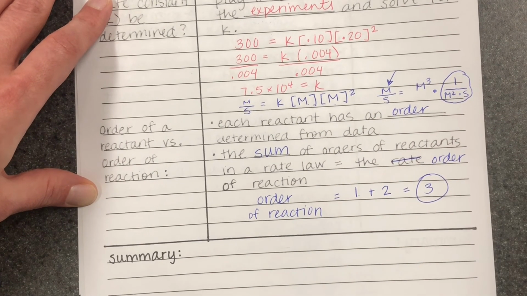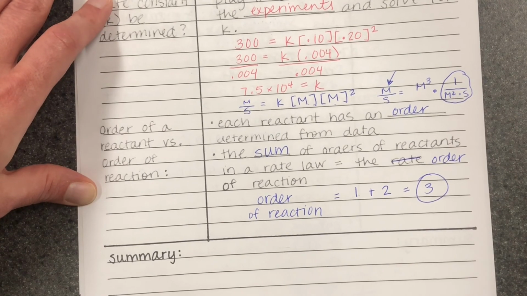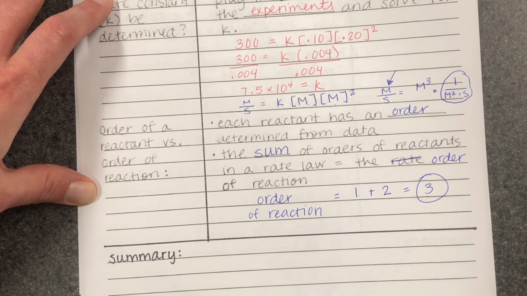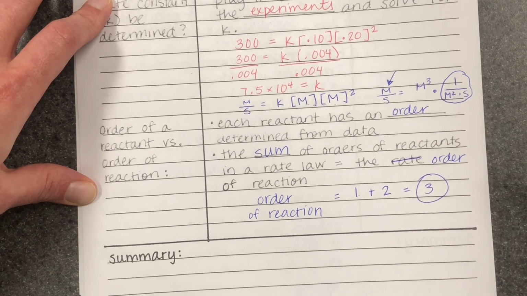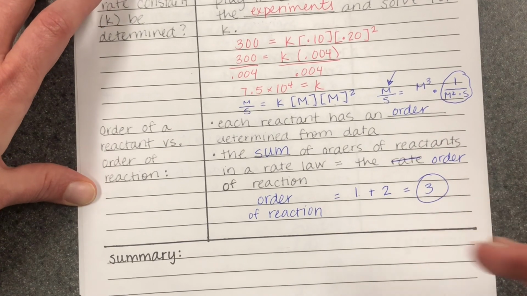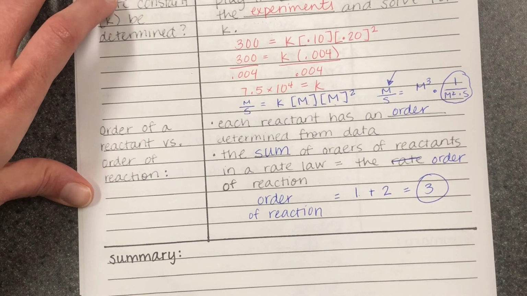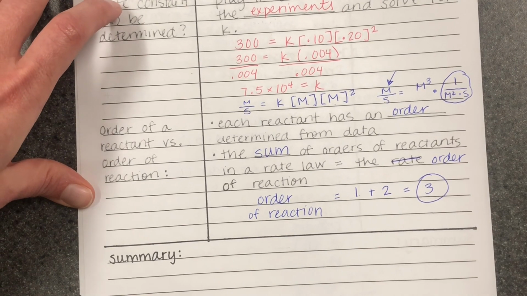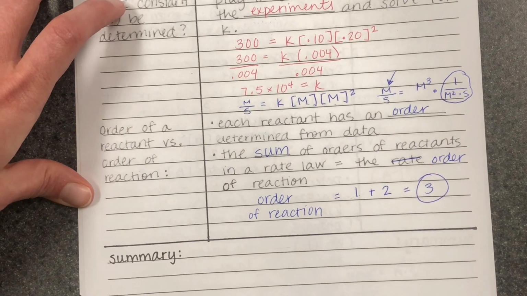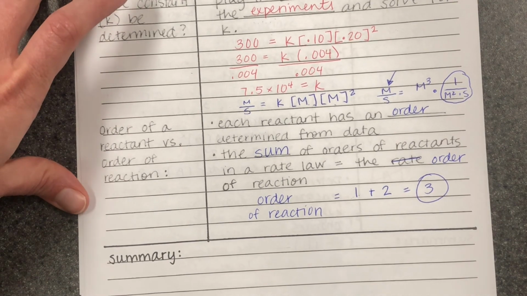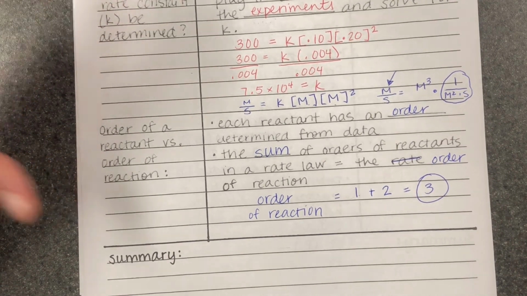So this is third order. So that's actually the easiest part of this, right? Figuring out the order of the reaction, you just add up those exponents. Hope this helps you guys understand differential rate laws and how to use data to determine both the orders of each reactant and the rate constant for the reaction.